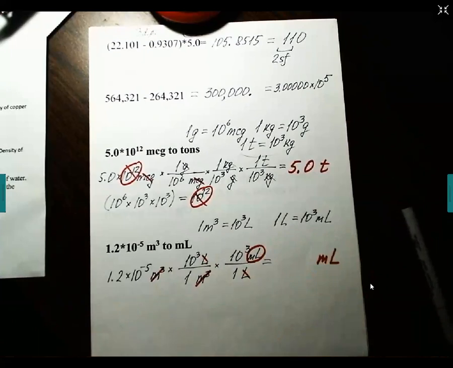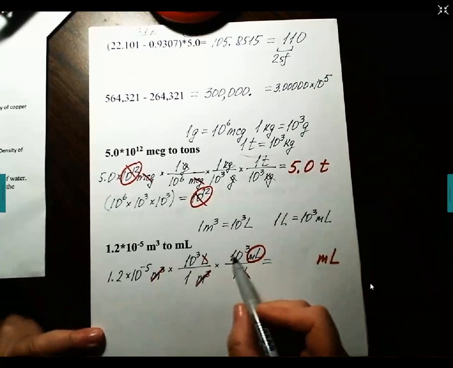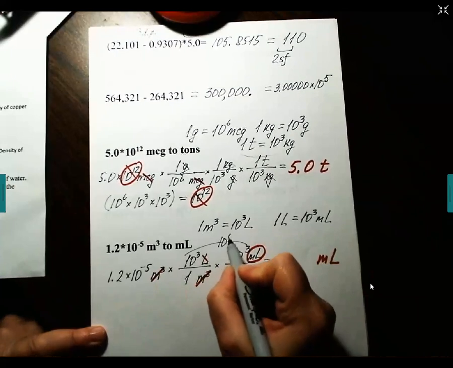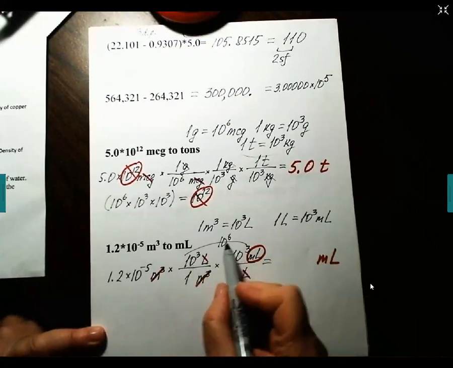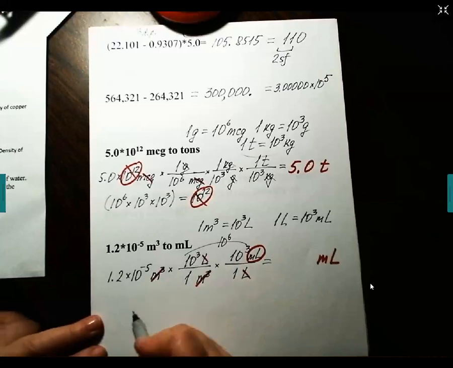Now let's do operation with exponents. 10 to the power of 3 times 10 to the power of 3 will give us 10 to the power of 6. 10 to the power of 6 times 10 to the power of negative 5.